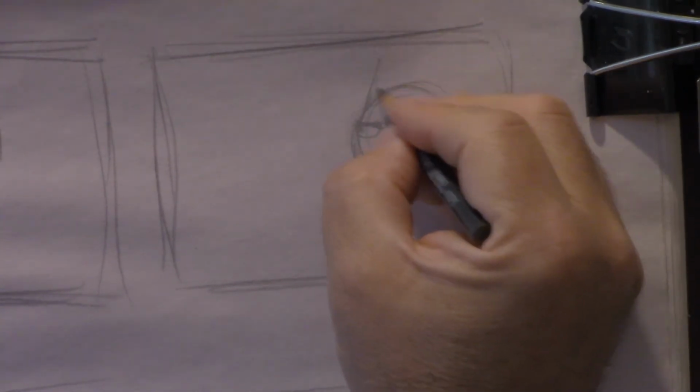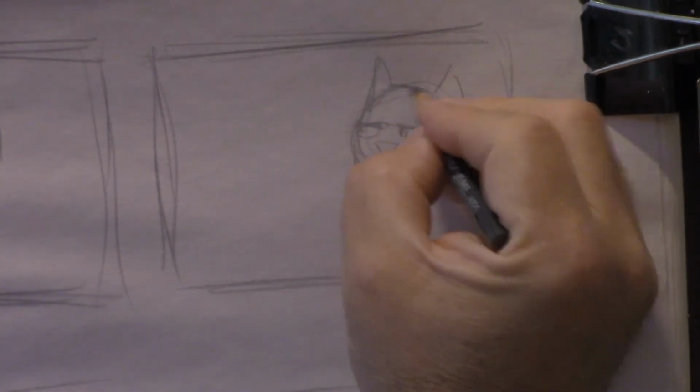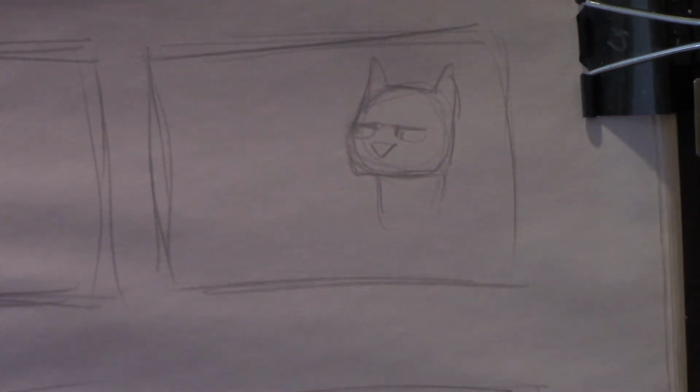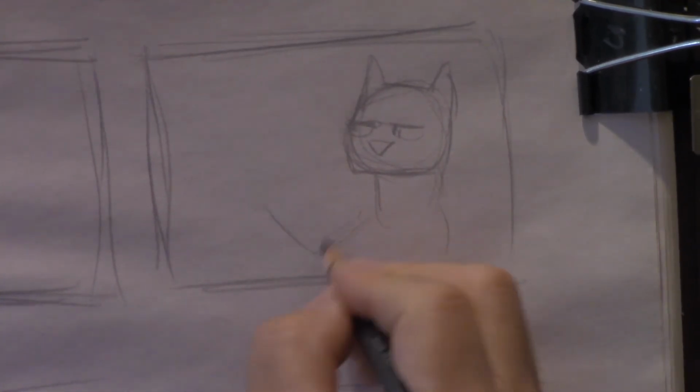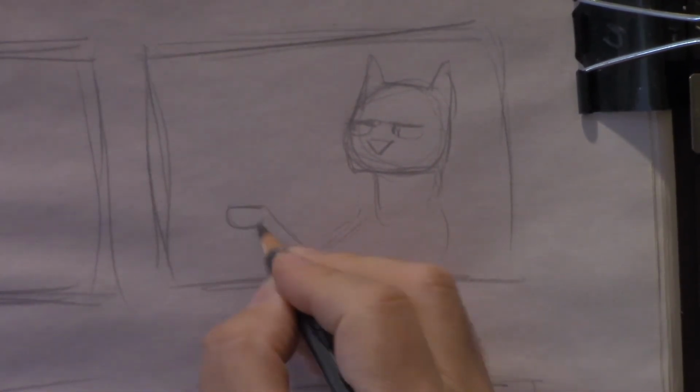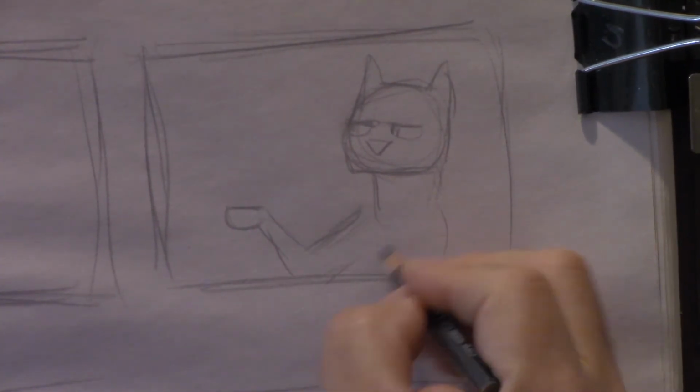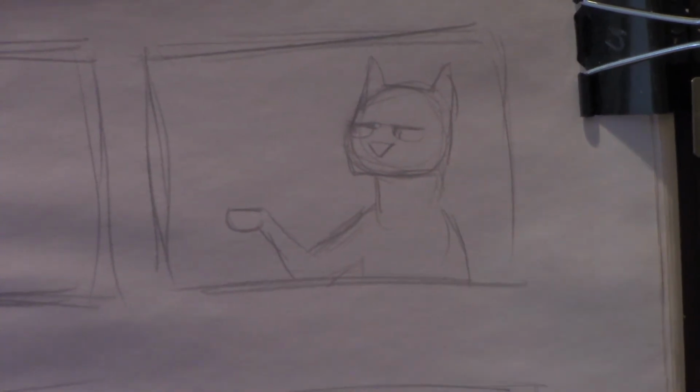I'm going to square off his jaw again like that. There. He's going to be holding up in his little paw. Going to try to keep this anatomy not human-like.